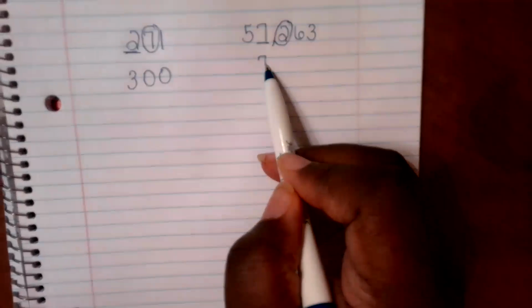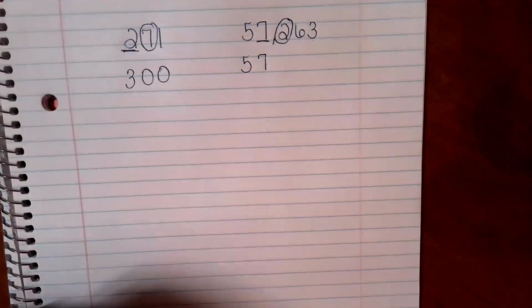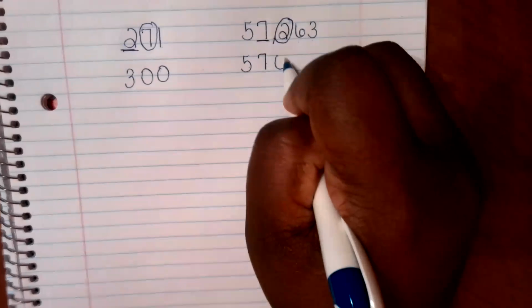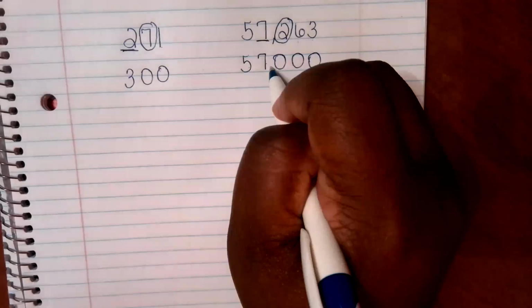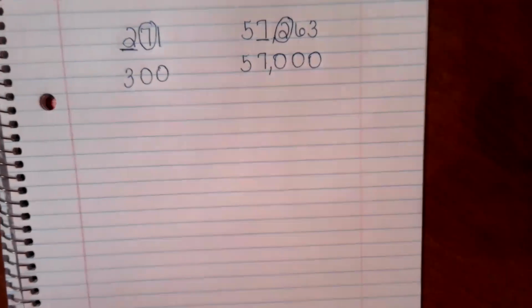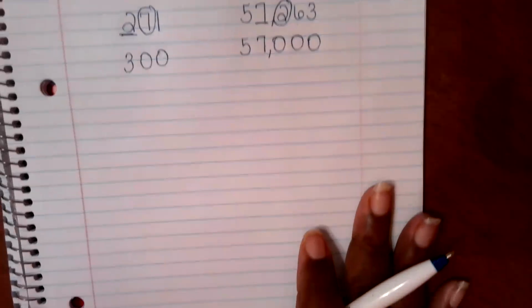Now, anything to the left of my underlined number stays the same, because we didn't round there. So this 5 will stay the same. Now, anything to the right or behind my underlined number is going to become 0. So that 2 will become a 0, that 6 will become a 0, and that 3 will become a 0. So we're saying that 57,263 is closer to 57,000 than it is to 58,000. All right, let's do another one.